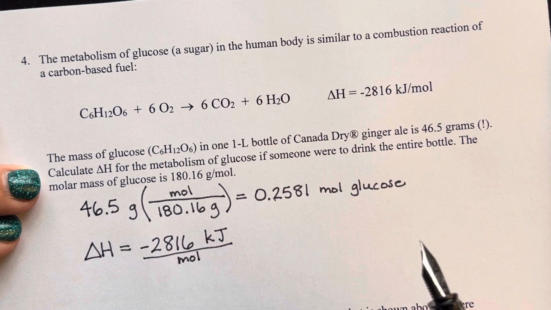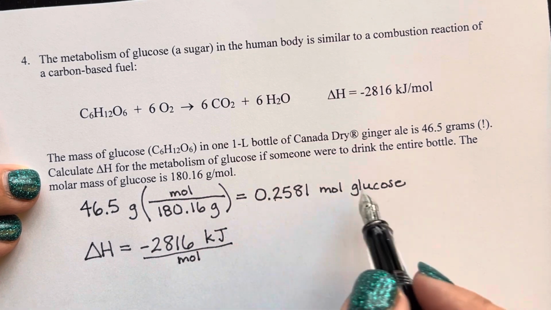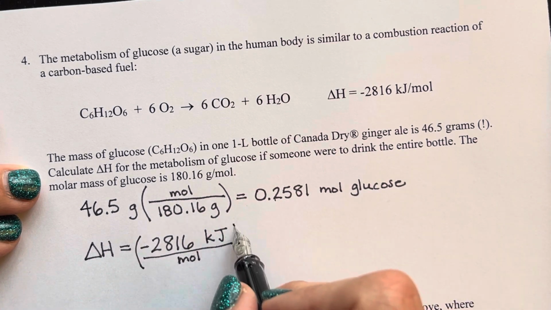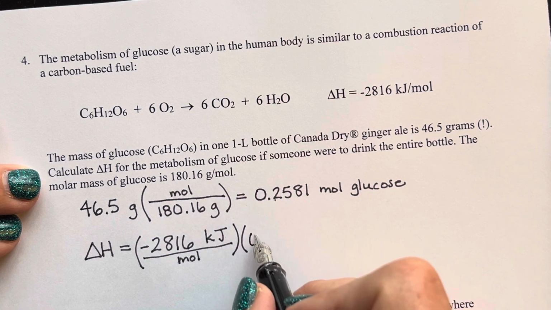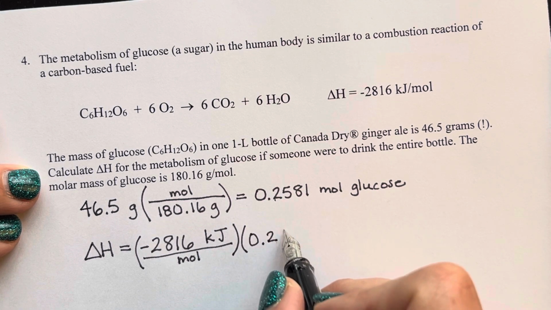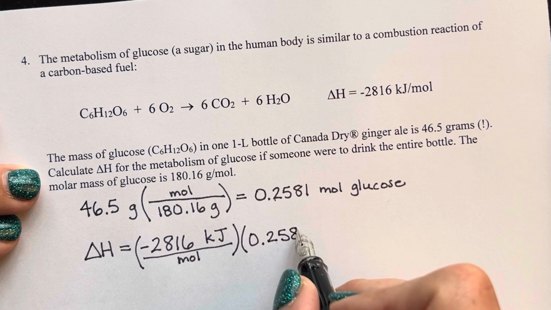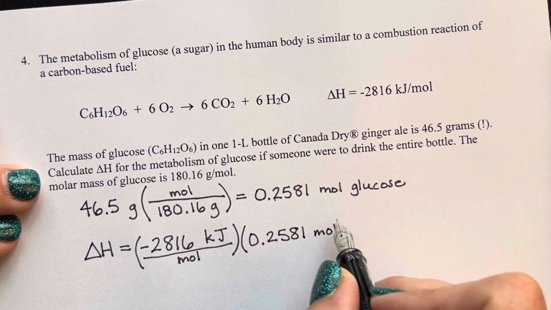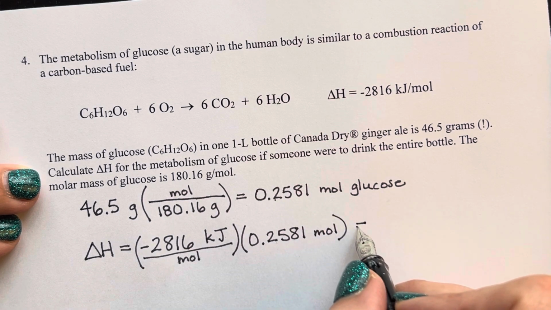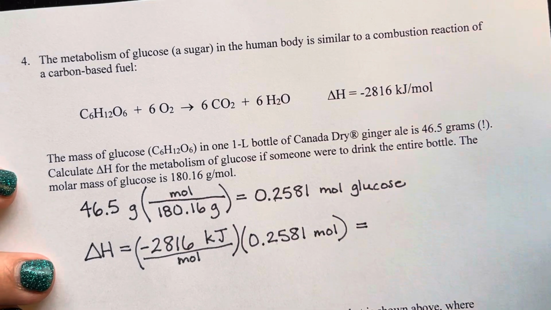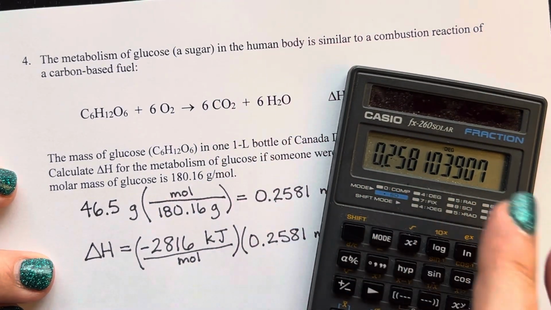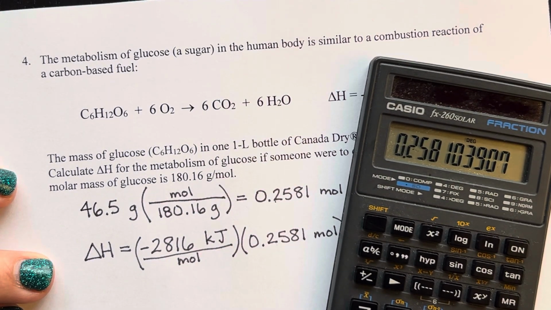So I'm going to write it this way so that we can see how the moles are going to cancel out. I still have this value here, 25.81 moles, multiplied by minus 2816 kilojoules per mole.